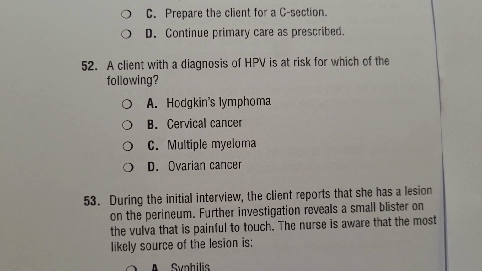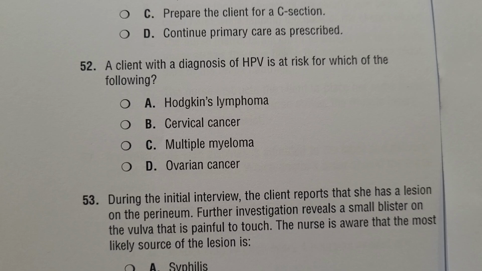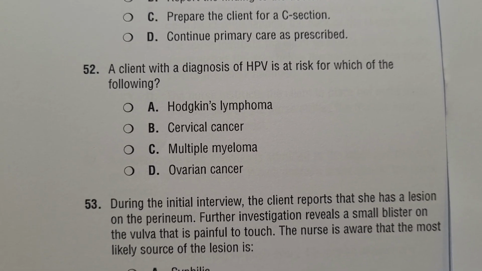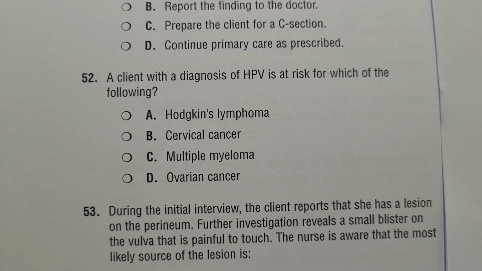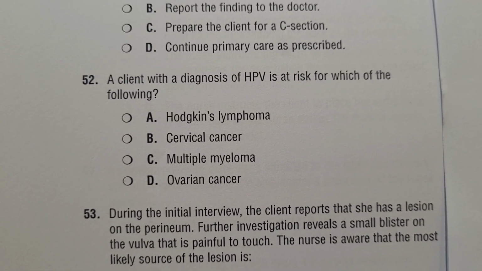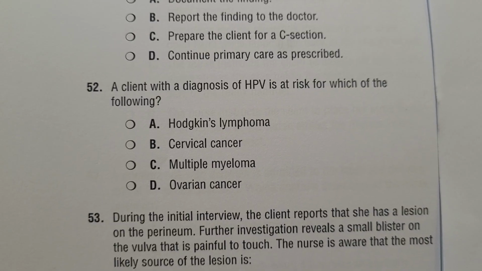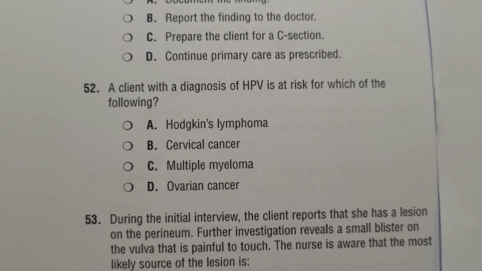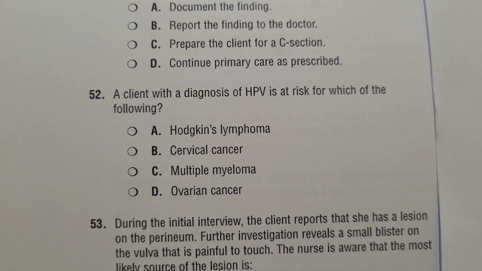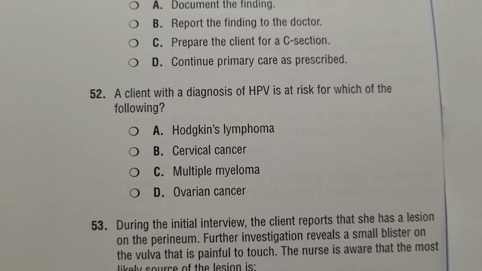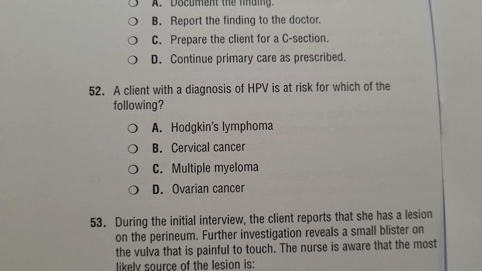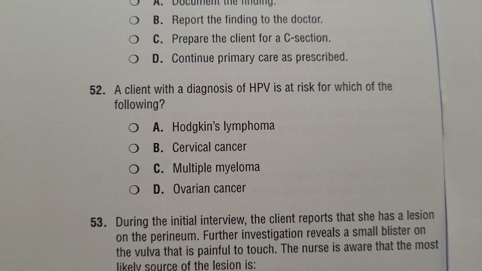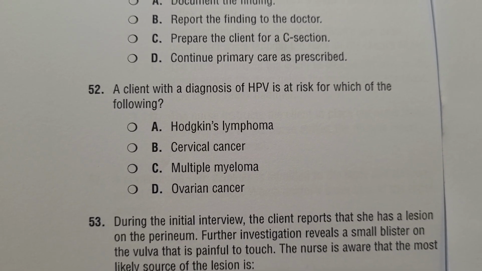Our next question is: a client with the diagnosis of HPV. HPV means human papilloma virus. The infection puts her at risk for which of the following? So the patient is diagnosed with HPV, human papilloma virus. Which of the following is the risk for this HPV? Number A, Hodgkin lymphoma. Number B, cervical cancer. Number C, multiple myeloma. Number D, ovarian cancer.